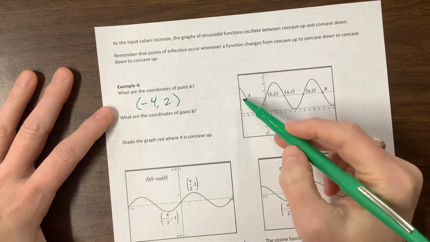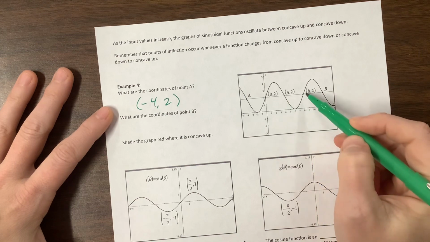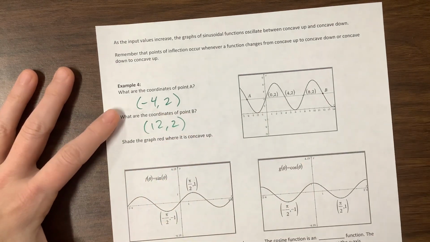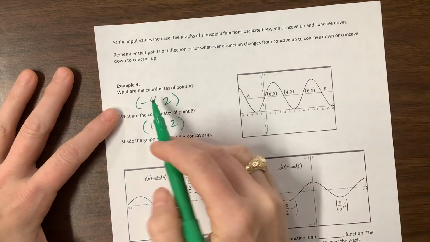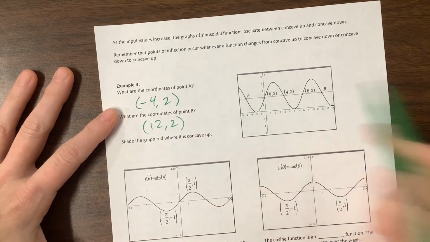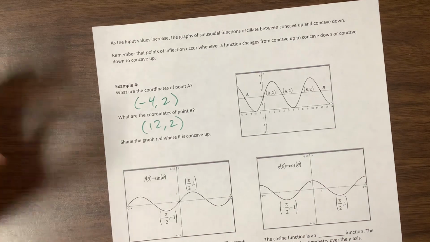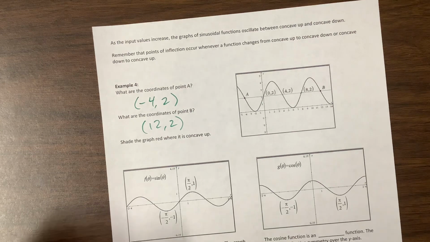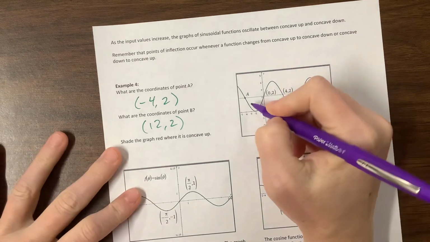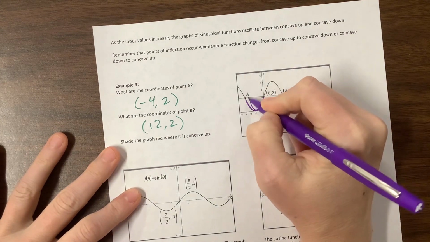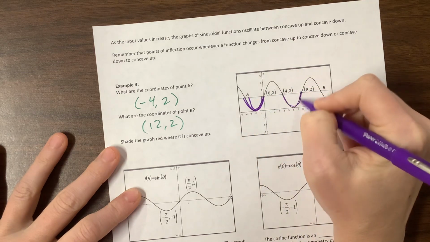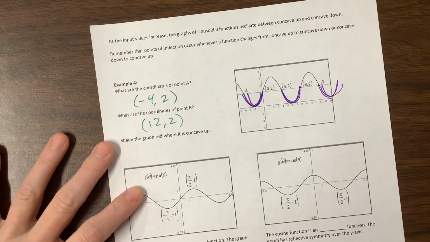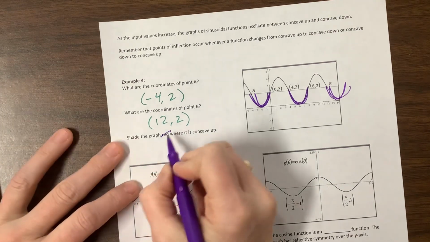Coordinates for B, well, here's -4, here's 0, here's 4, here's 8, here's 12. Notice this is arithmetic. Well, we return to that midline in an arithmetic pattern. Isn't it fun how everything works out together? It says shade the graph red. I don't have a red pen easily available, so where it's concave up, so it's going to be concave up here, and then it's concave up again here, and it's concave up again here, and it has infinitely many of those concave up places.